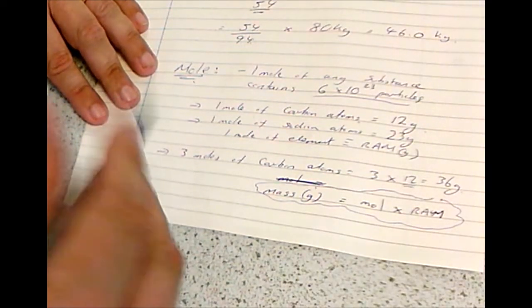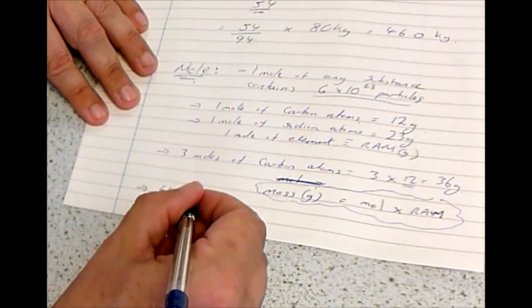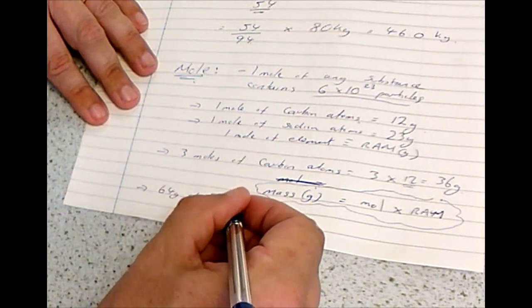Okay, let's try another one. Say I had 64 grams of sulfur atoms, yeah?